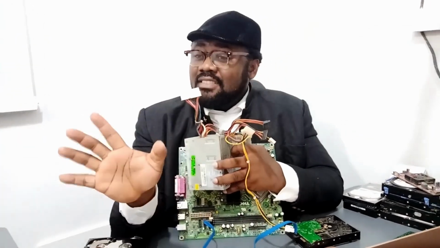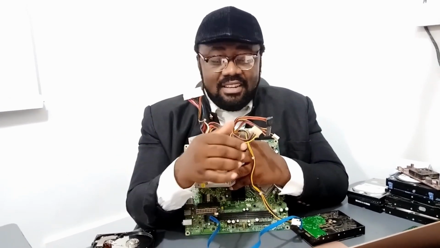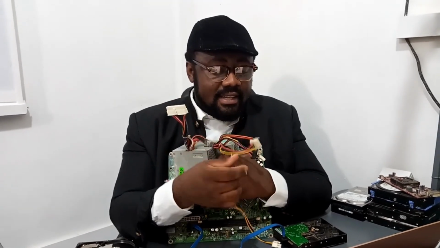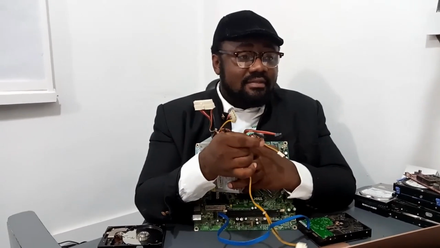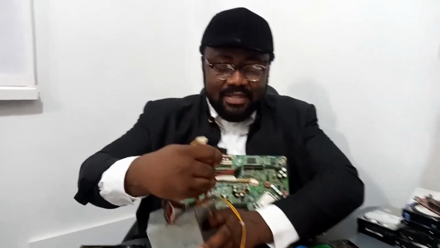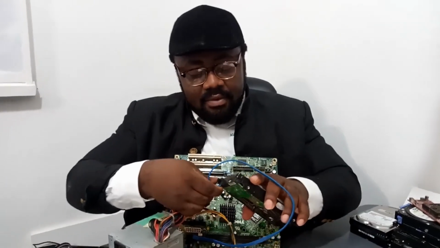Please, have you forgotten? If you have forgotten, tell me to stop the class, because I took a long time explaining this thing to you. This is a Molex power connector, and this one is called what? The SATA power connector. So that was the question I was asking. I said, which connector is used to connect to SATA hard drives for power? So we use the SATA power connector.